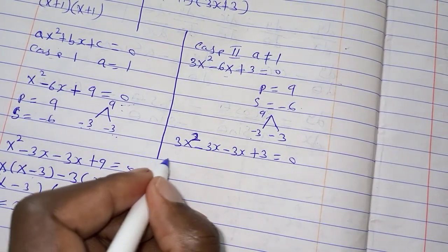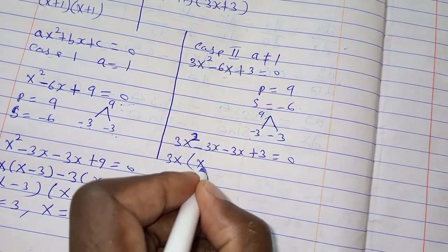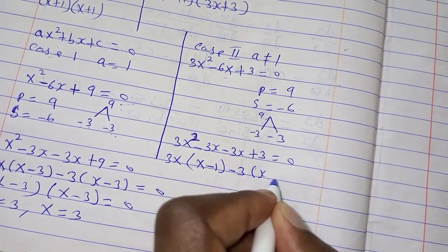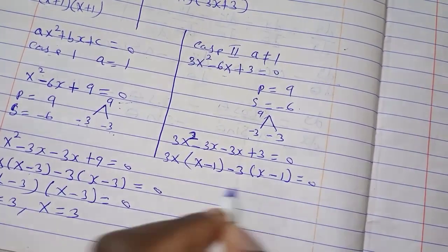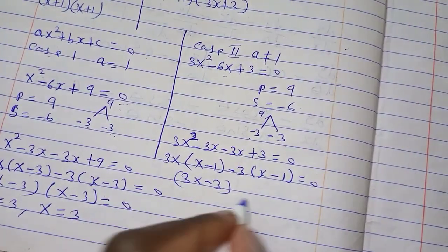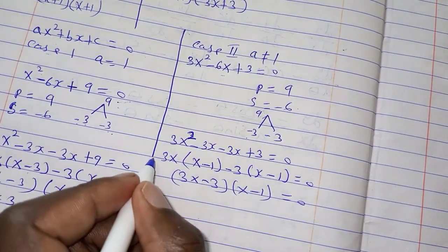Then we factor 3x, which is common, and we are left with x minus 1. Minus 3 is common, we get x minus 1, so we have 3x minus 3 times x minus 1, which is equal to 0.